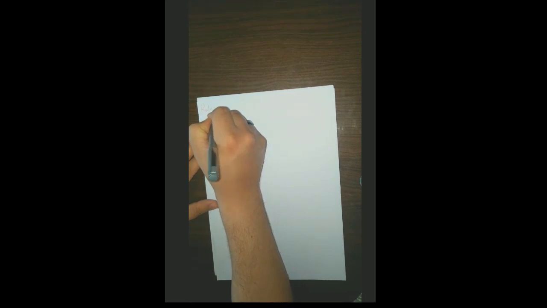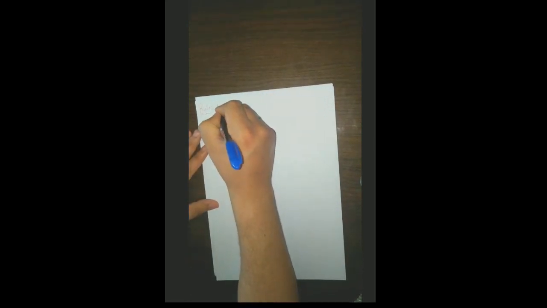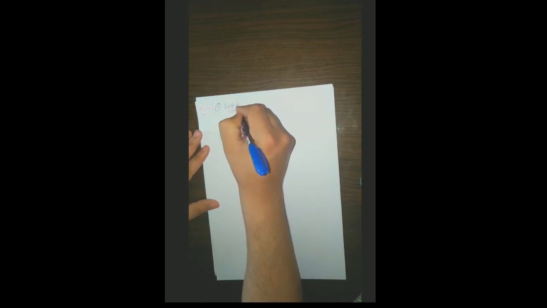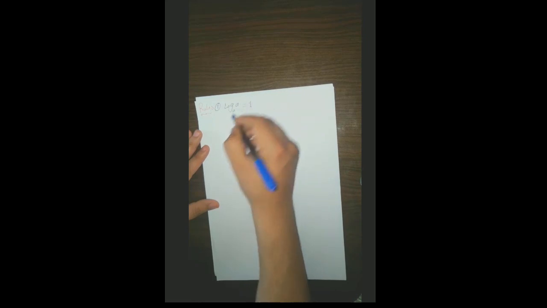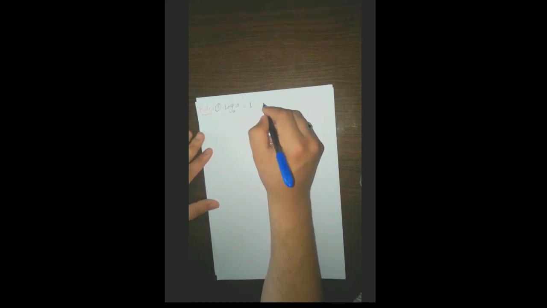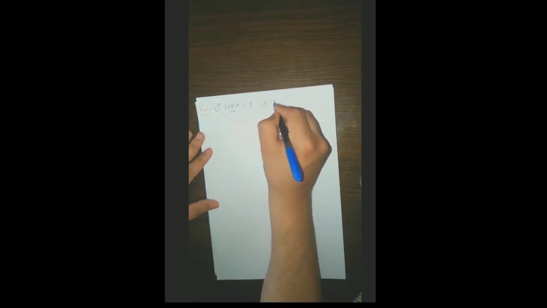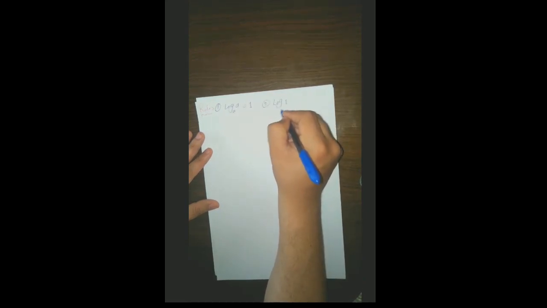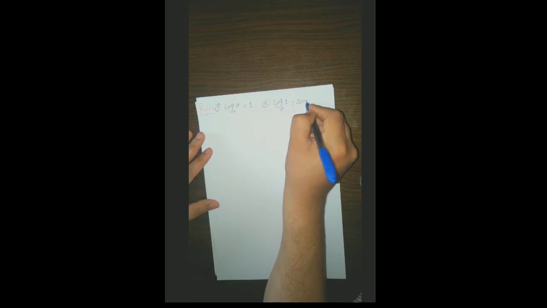Here I'm going to talk about the rules. Rule number 1 is that log a to the base a is equal to 1, where a belongs to the positive real numbers except 1. Property number 2, log 1 to the base a is equal to 0.